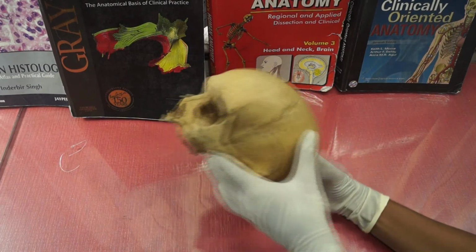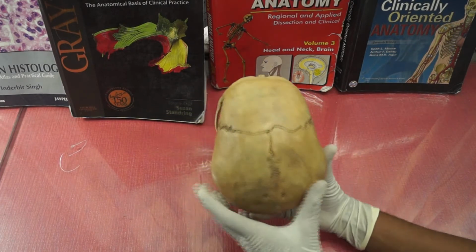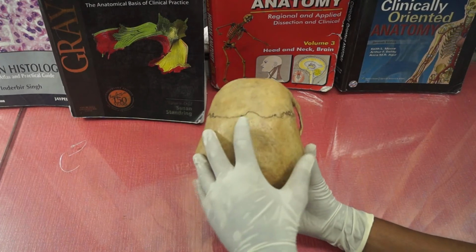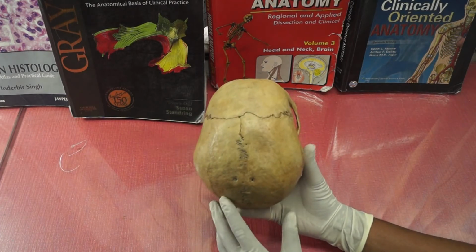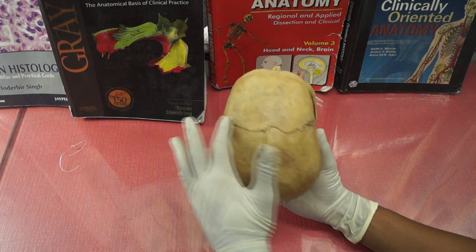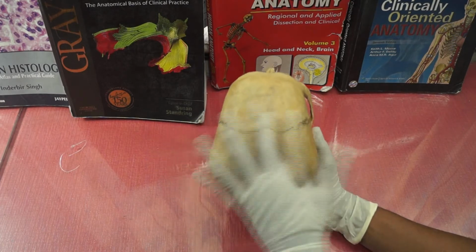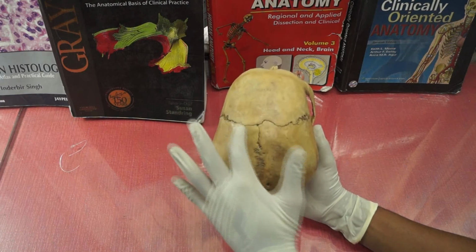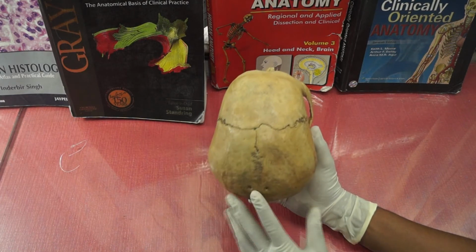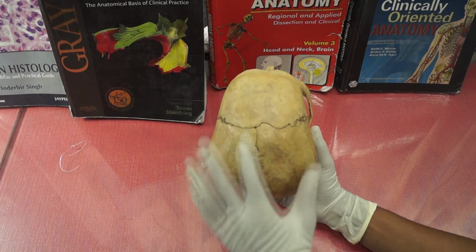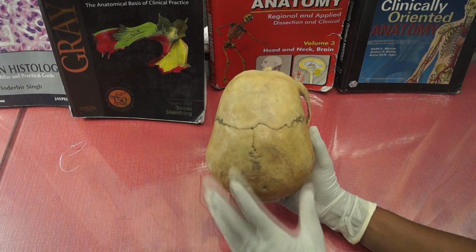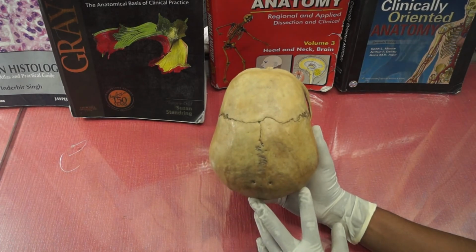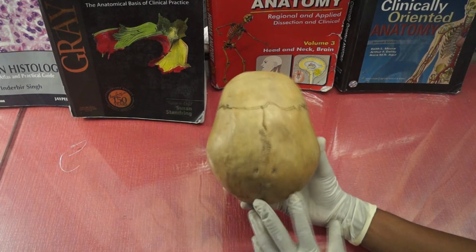The other normal features, apart from the bones and sutures, are the vertex, which is the highest point of the skull vault. Here, at the meeting point of the coronal and the sagittal suture, it is known as the bregma. Up to 1.5 years of life, there is a triangular shaped gap here, and it is known as the anterior fontanelle. So, the anterior fontanelle is the site of bregma in adults.